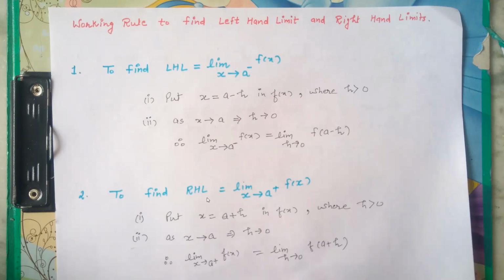Similarly, for the right-hand limit, we take limit x approaches a plus of f of x. Here, in place of x equal to a minus h, we move towards the right side. Here we moved from the left side; here we are moving from the right side. So a plus h, something extra in a.